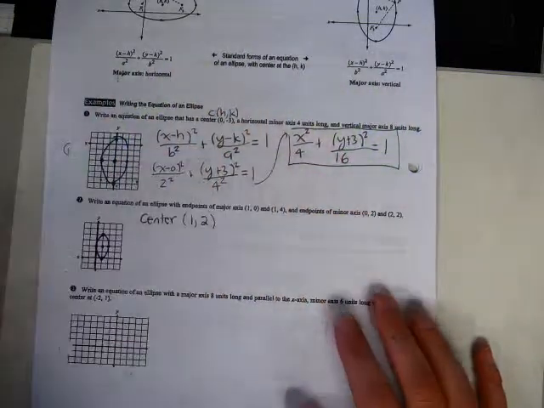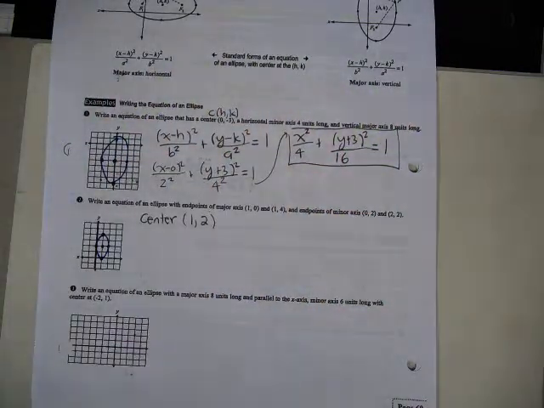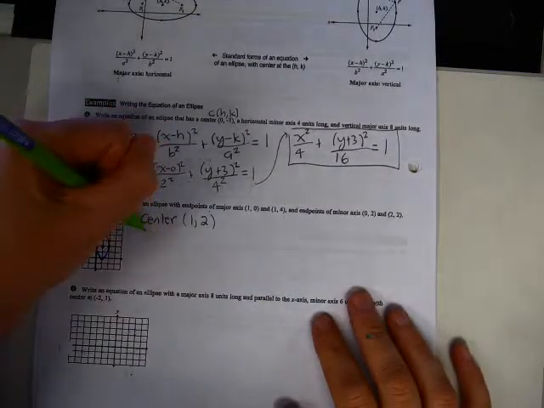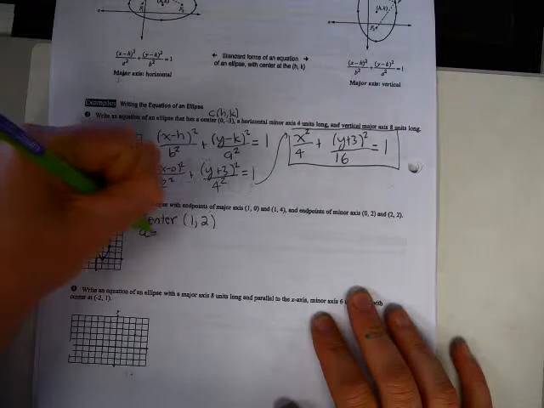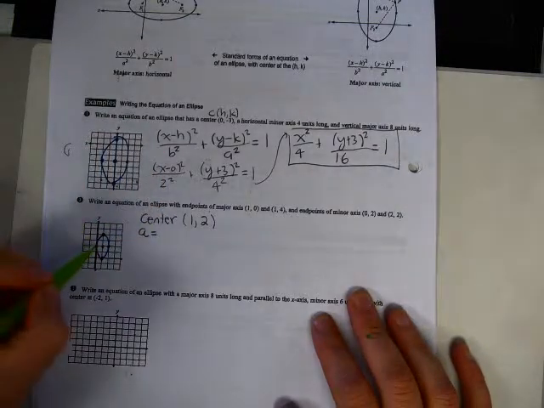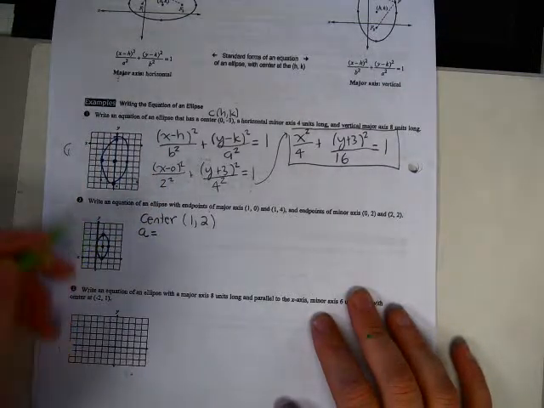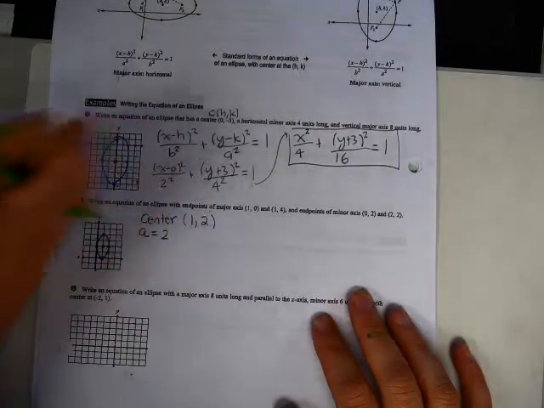And I'll start with my center. My center is at (1, 2).